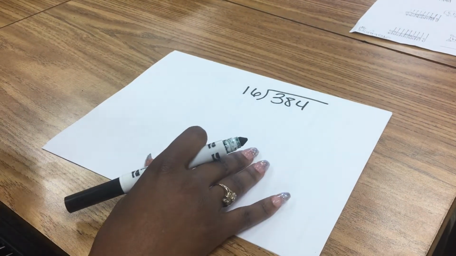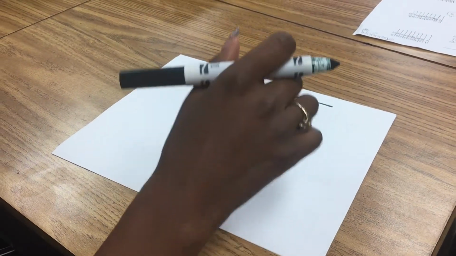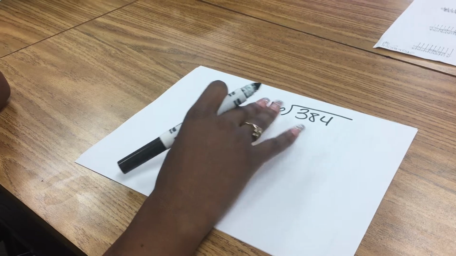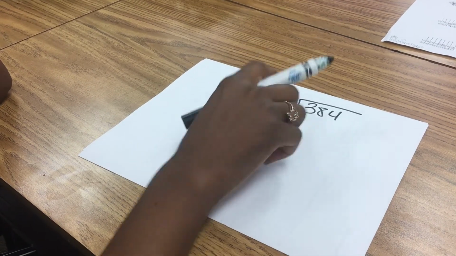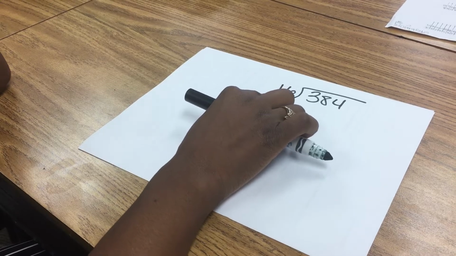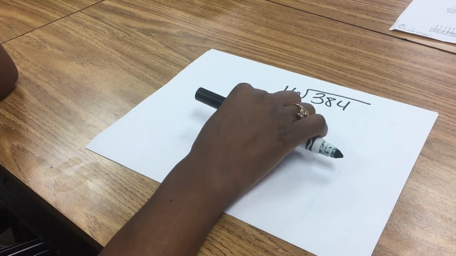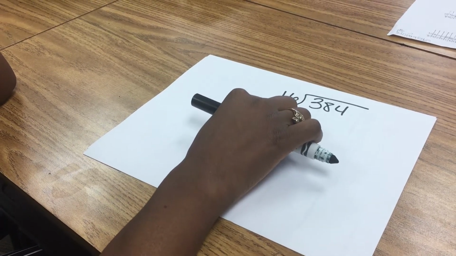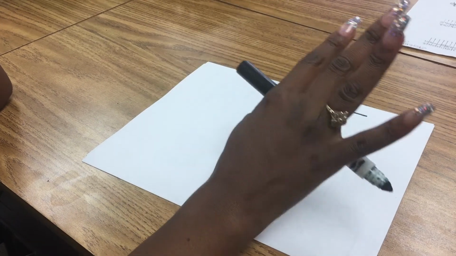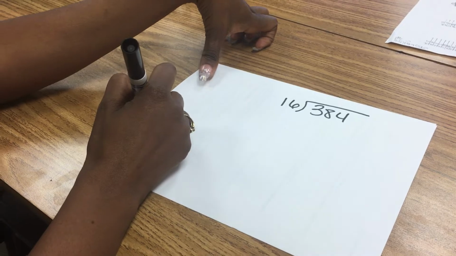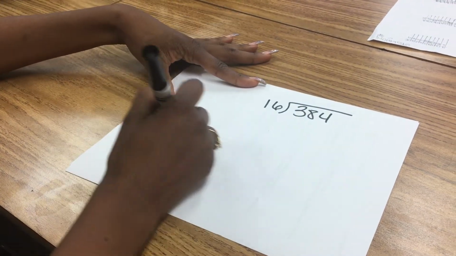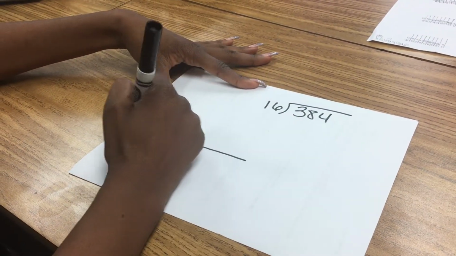Okay, so today we are going to do things a little bit differently than how we did yesterday. Today we have dividends that are 2-digit. Yesterday we only had 1-digit dividends. So it's just a little bit different, but it's the same thing. And as always, we begin by creating our chart with our multiplication on it.